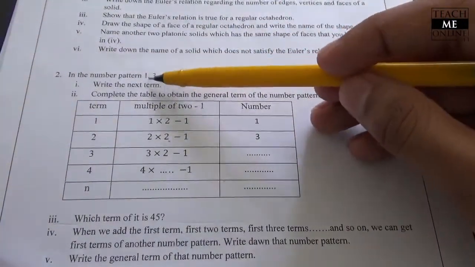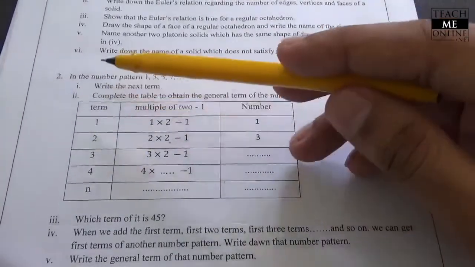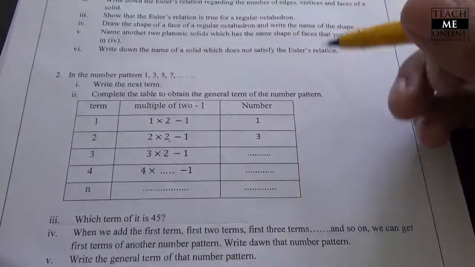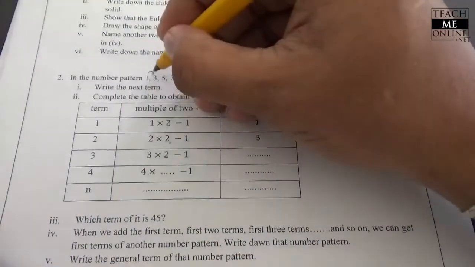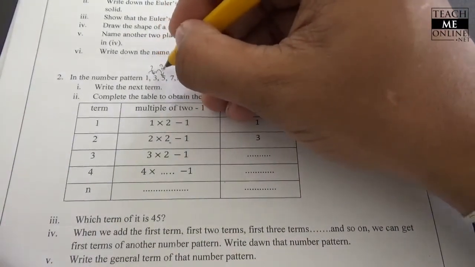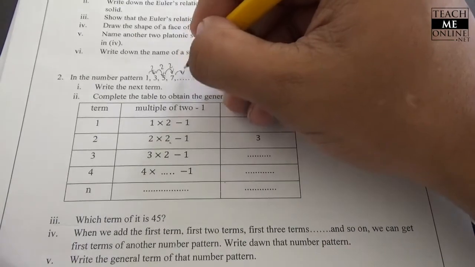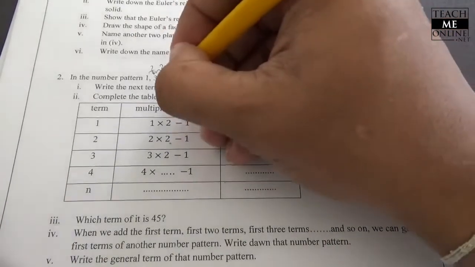Question number 2. In the pattern 1, 3, 5, 7, question number 1, subpart 1, write the next term. So each term is increasing, is 2 more than the previous term. So we can add 2 to 7 to get 9. Next term is 9.